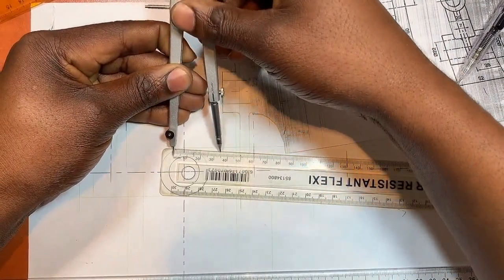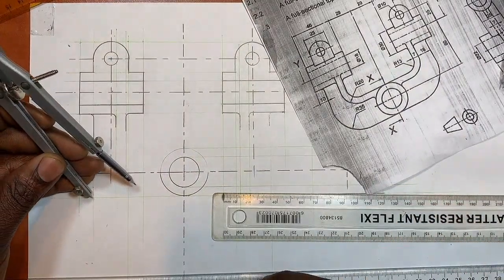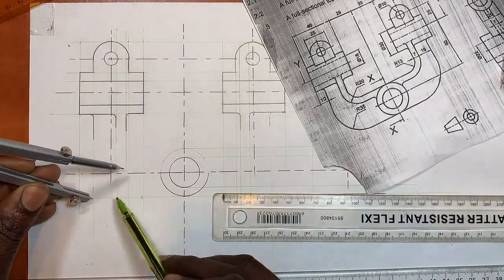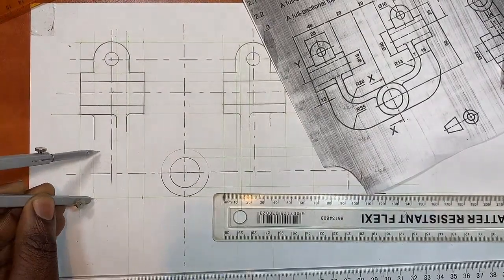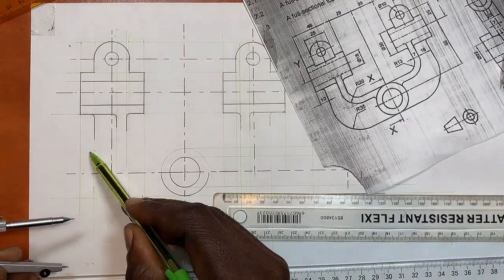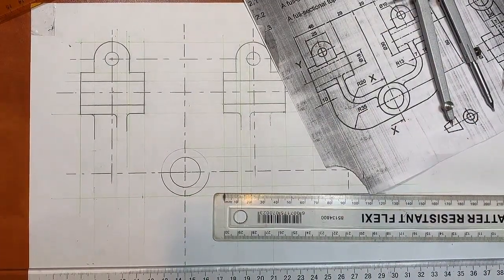So now I'll come and place it where they are perpendicular to each other, and I mark this side. From here till here 35, from here till here 35, from here till here 35, and then from there I can just draw this line.